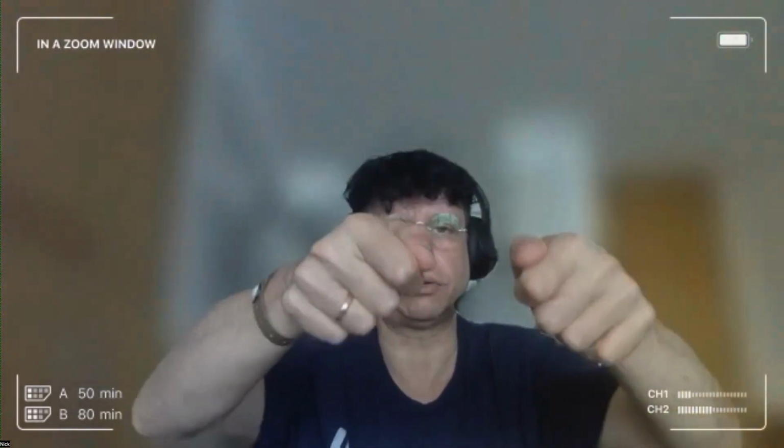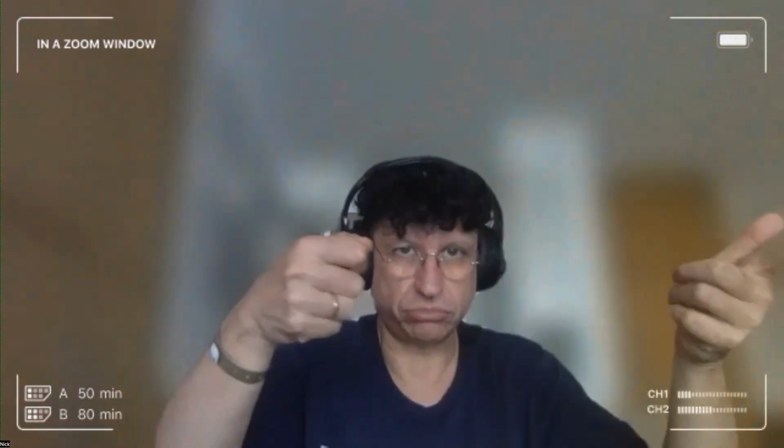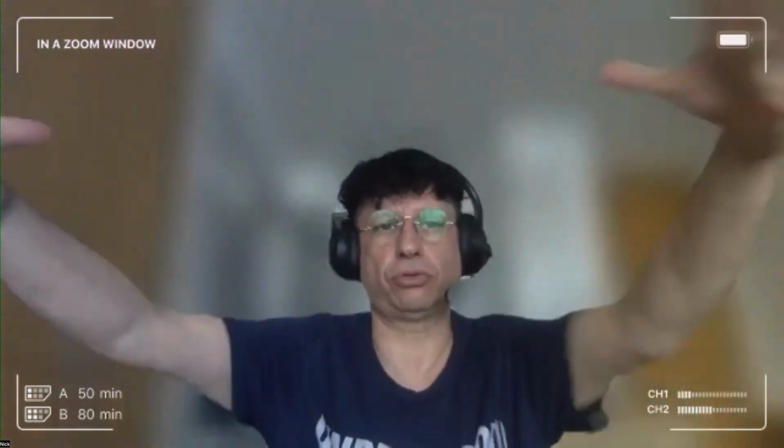So two Ethernet connections. One was directly to the bot, one cable, clunk, clunk. And the other one was going to the switch and to the network and then to the internet, okay?